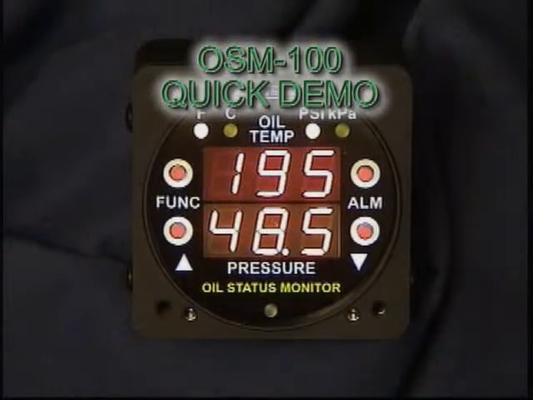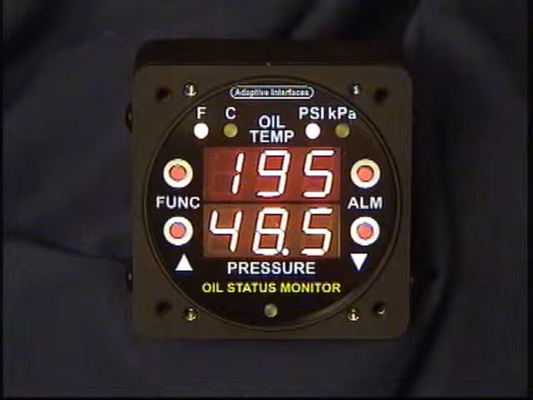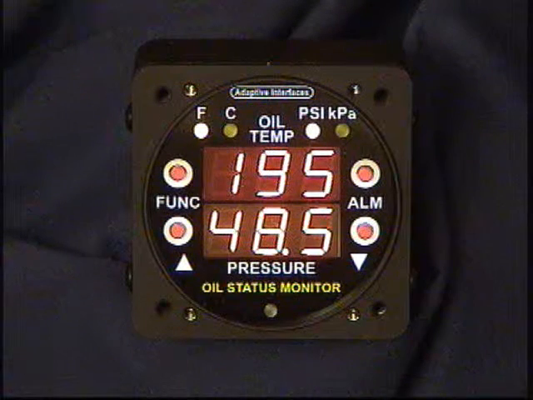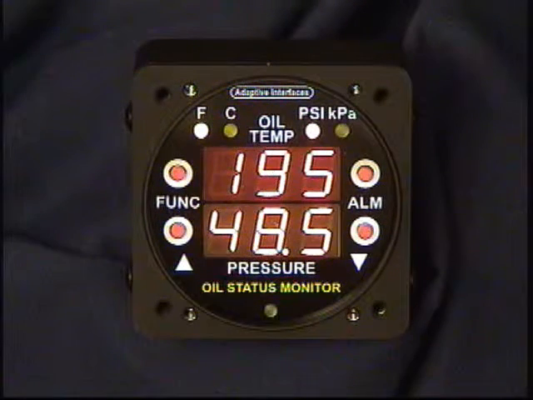Welcome to a quick description of the menus and functions of the Adaptive Interfaces OSM-100 Oil Status Monitor Gauge for home-built and experimental aircraft. Right now the instrument is in its normal operating mode, also referred to as Menu Level 0 or the main menu.